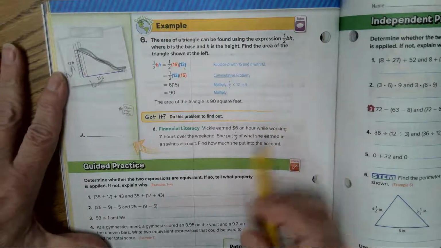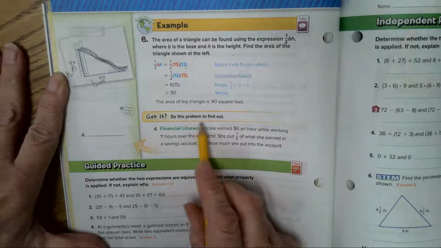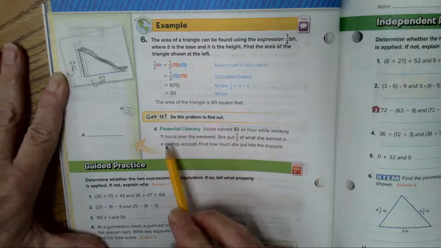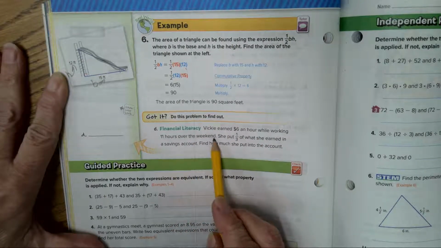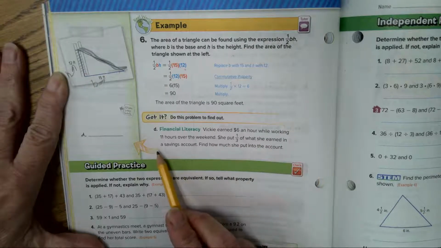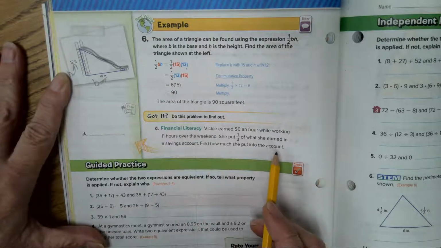Now let's look at example D. Do this problem to find out. Vicki earned $6 an hour while working 11 hours over the weekend. She put 1/3 of what she earned in a savings account. Find how much she put into the account.